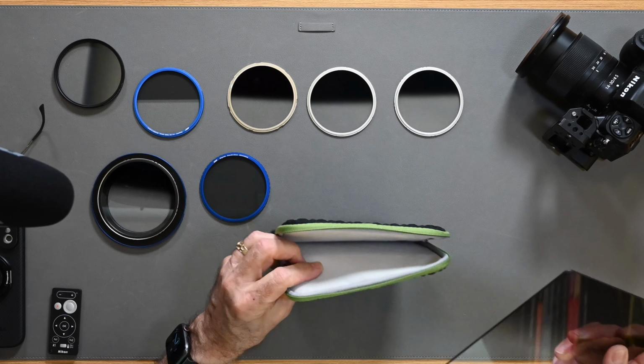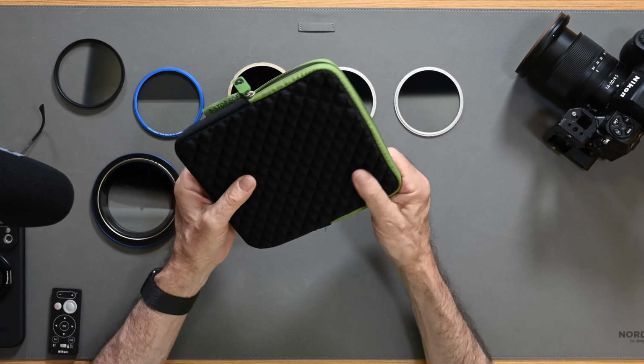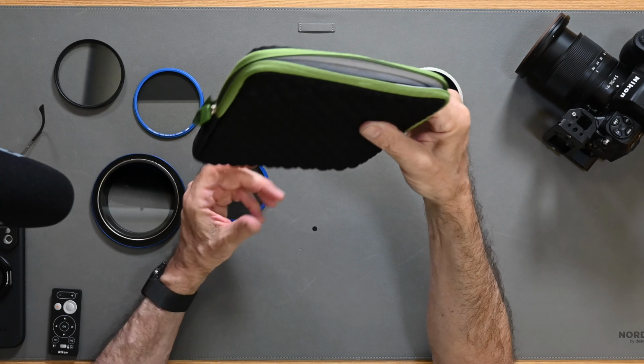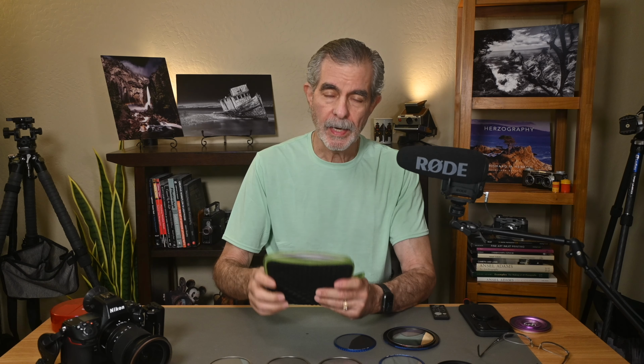You need to keep them in cases like this to keep them protected, and still trying to put something this size in your backpack and using multiple ones, carrying 2 or 3 of these around and a holder all to put in front of your lens is quite a chore. And I've done that before for many years.